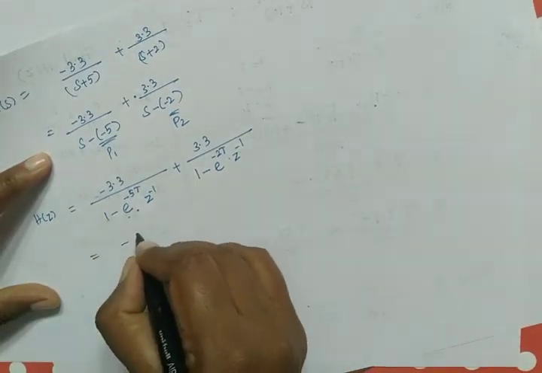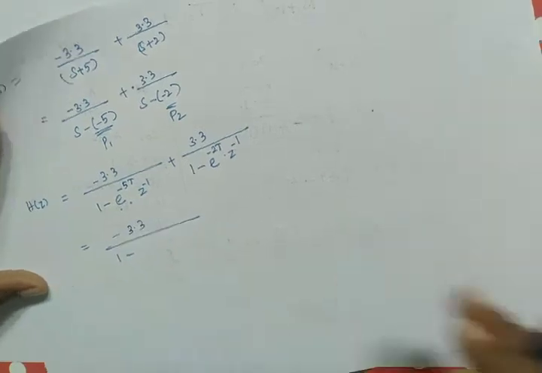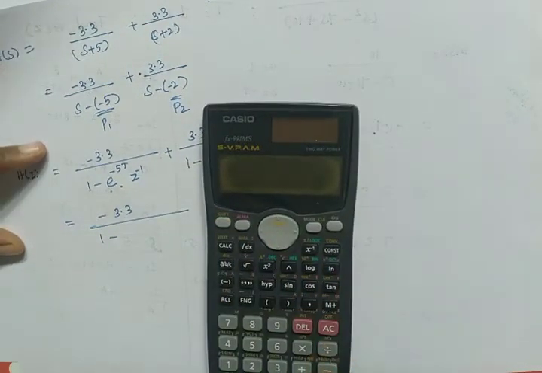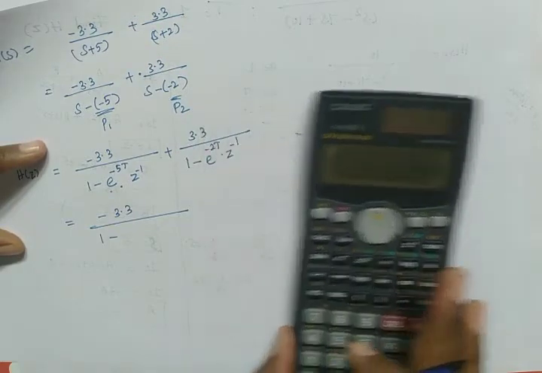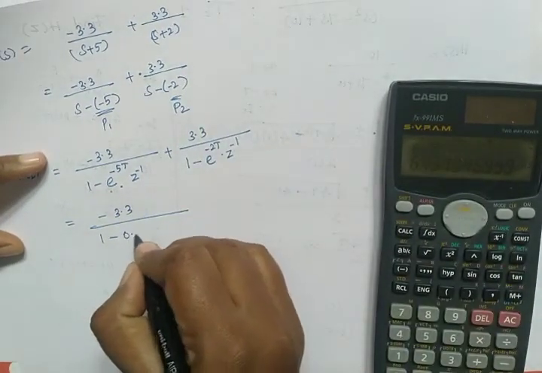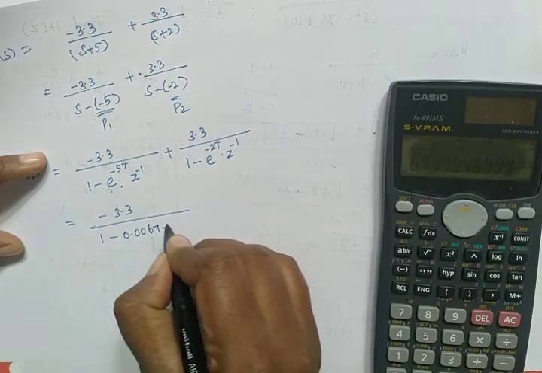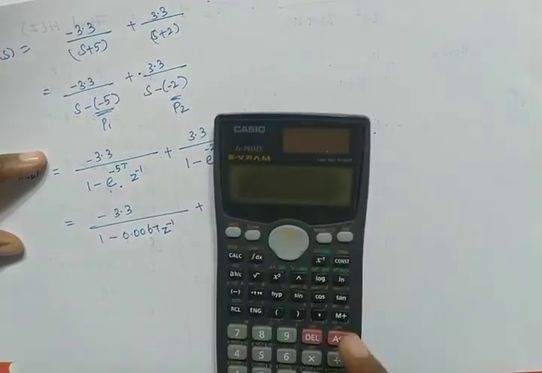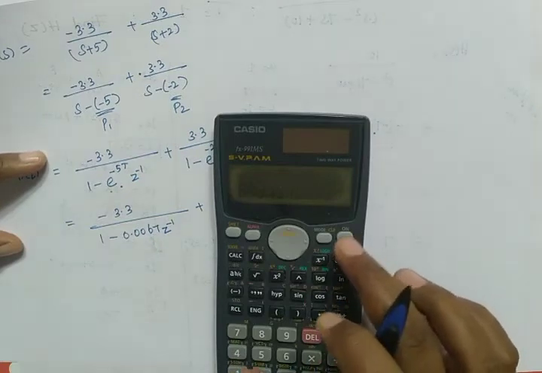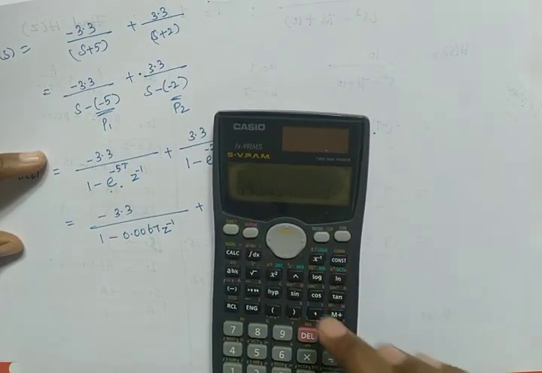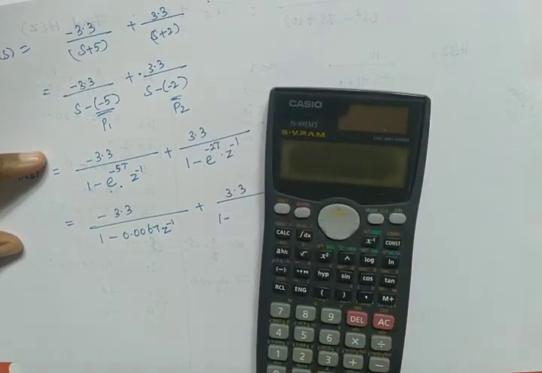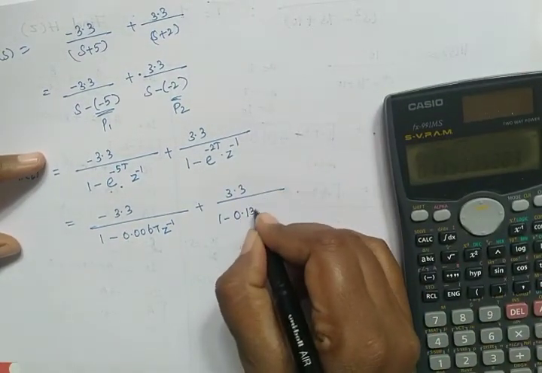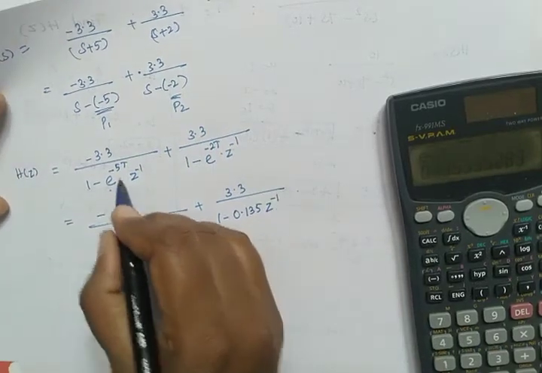Therefore which is equal to minus 3.3 divided by 1 minus, now substitute e power minus 5 is equal to 0.0067 z inverse, plus 3.3 divided by 1 minus, what is e power minus 2, that is 0.135, so 0.135 z inverse.